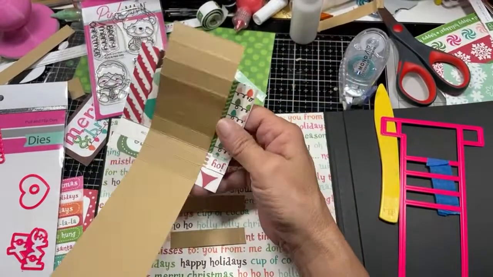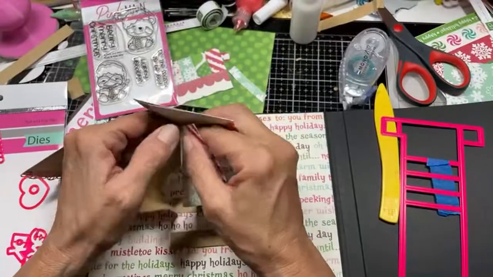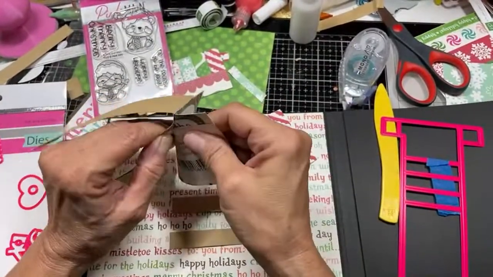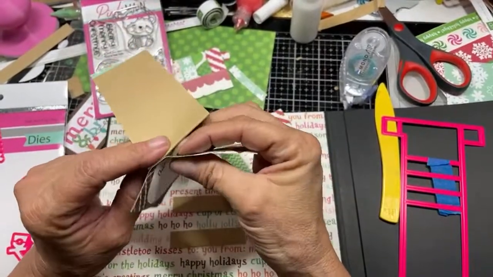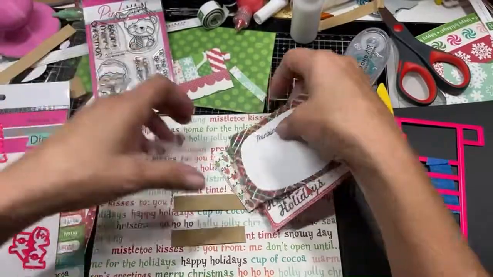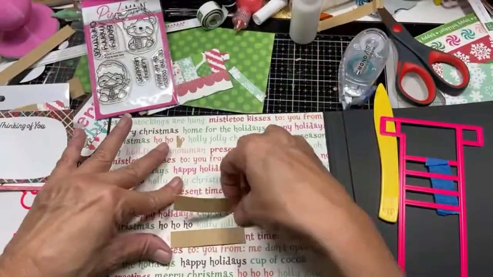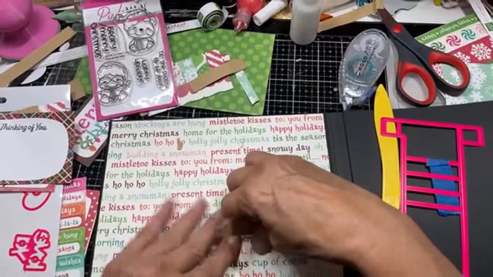So we're just going to take our cards right off of there. Move them aside. We're just going to take this right out of there. And we're going to take this right out of there.